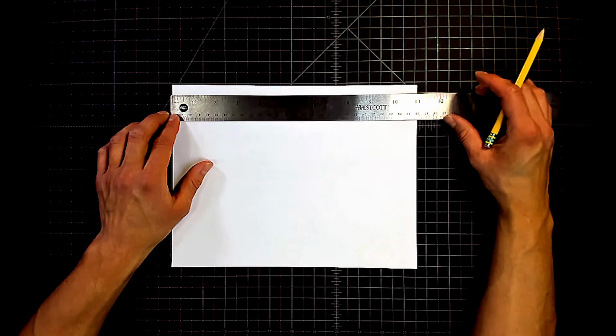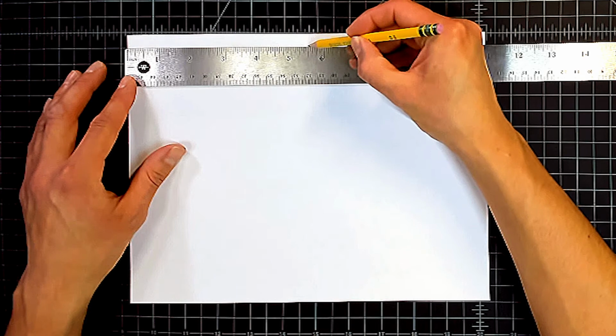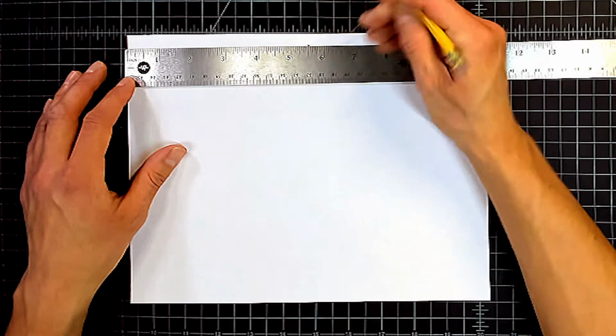So the first thing we need to do is find the vanishing point. So try to find the center of your paper. The length of this piece of paper is 11 inches. And so in order to find the center of this piece of paper, you need to divide the length of the piece of paper by 2. So the length of this piece of paper is 11 inches. Half of 11 inches is 5.5. So go ahead and grab your ruler. Put your ruler towards the top of your piece of paper somewhere and find 5.5 inches. And just make a dot there. And that's going to be our vanishing point.